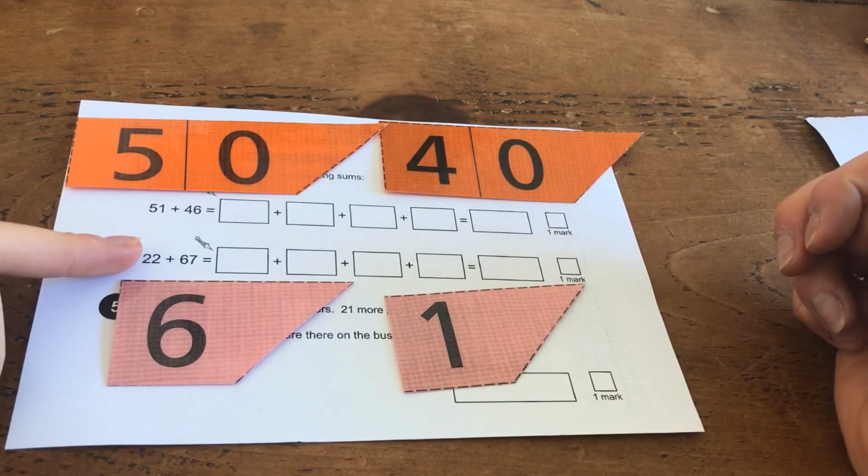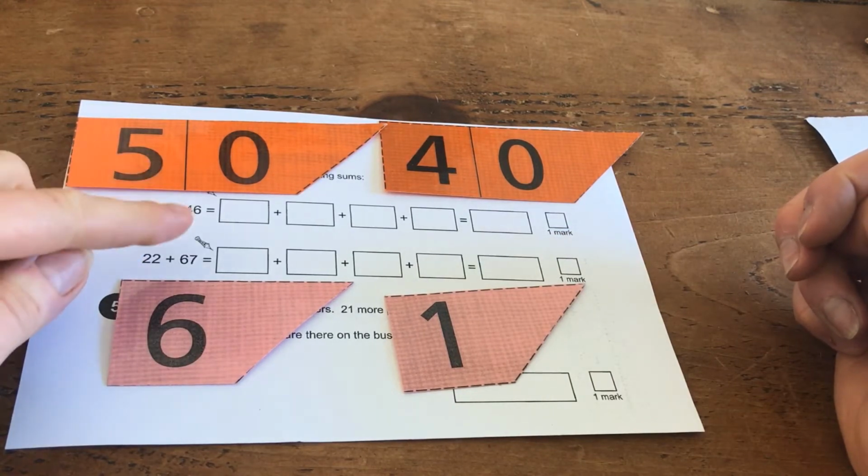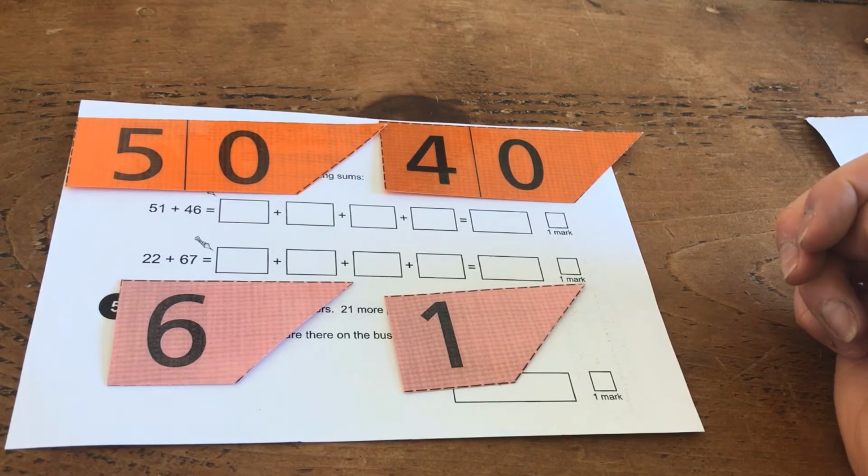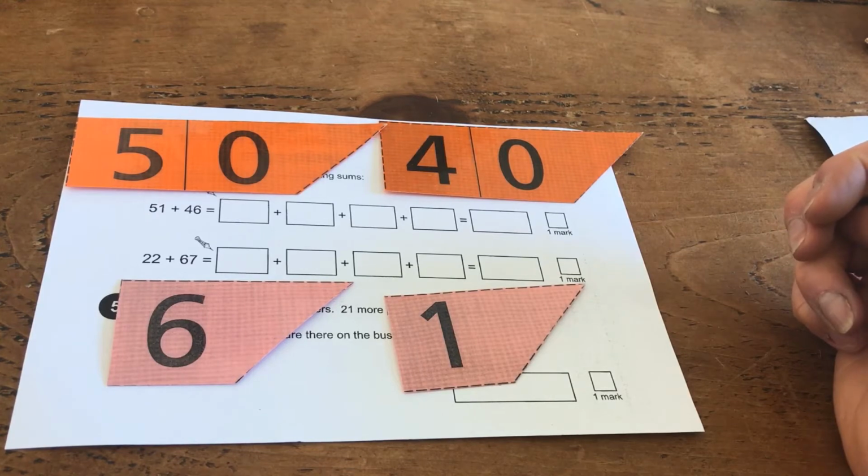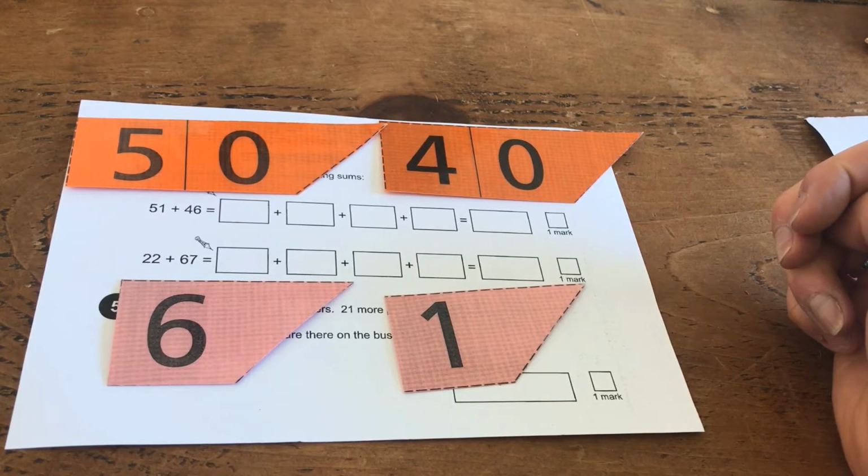So you'd break up 22 into tens and units, you'd partition 67 into tens and units. You write the numbers that you now have after partitioning into the boxes, and then you'll work out the answer. Okay, so hopefully that helps a little bit with that one.